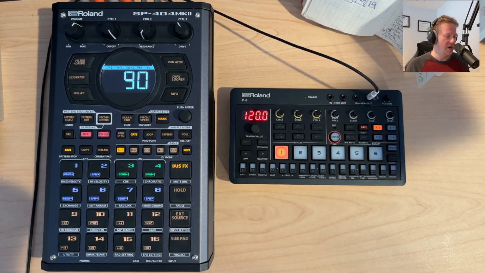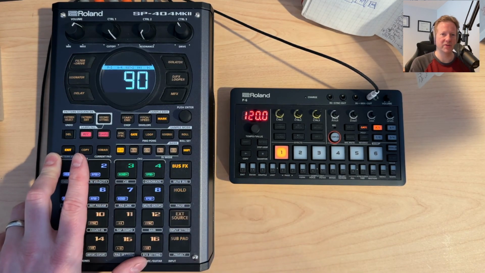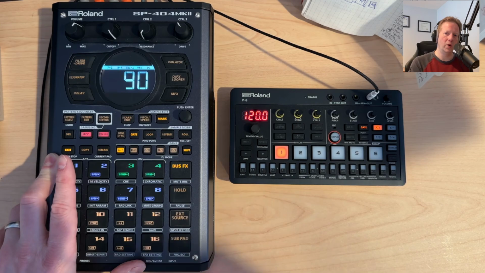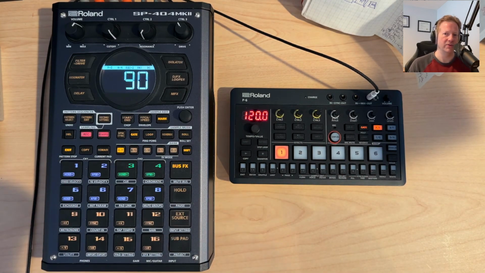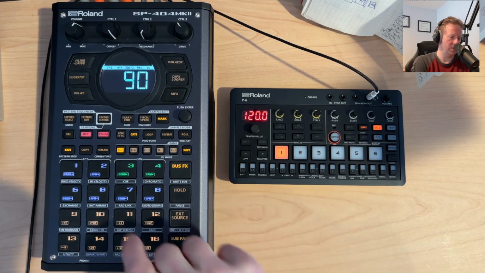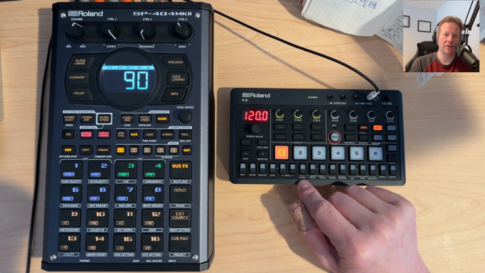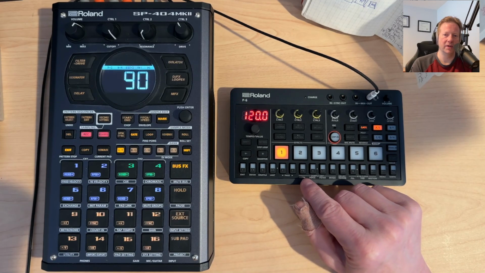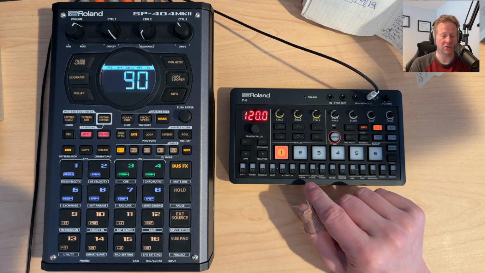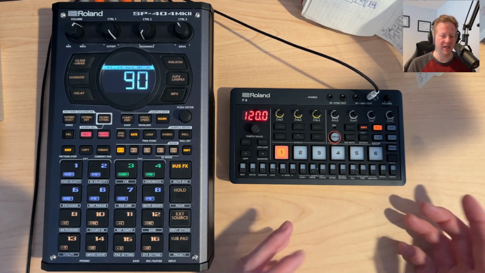Speaking of which, chromatic mode on the SP404 Mark II allows you to pitch up basically 1 octave up and 1 octave down. So it gets you to about a 2 octave range that you are able to work with for a single sample. Whereas on the P6 here, you can go up or down up to 5 octaves, which gives you a much, much larger range that you can work with to play a sample.